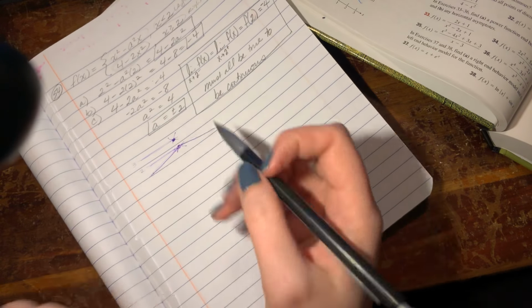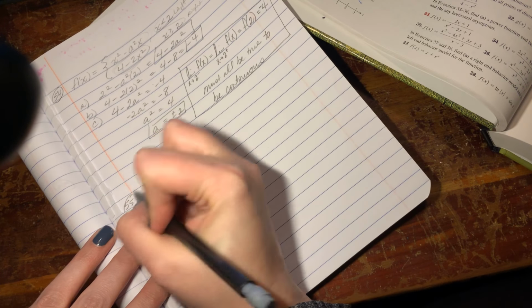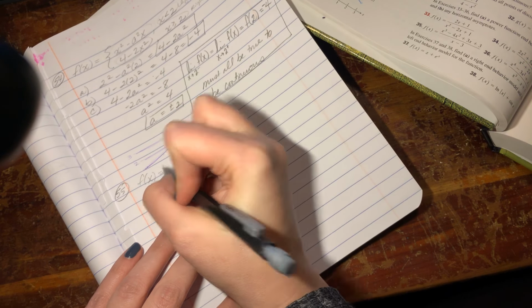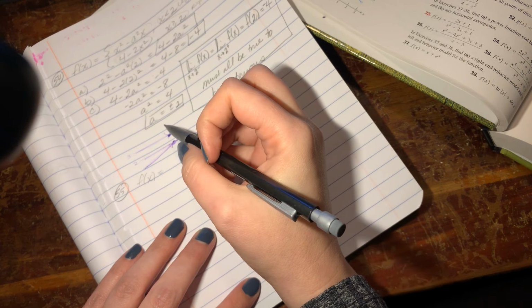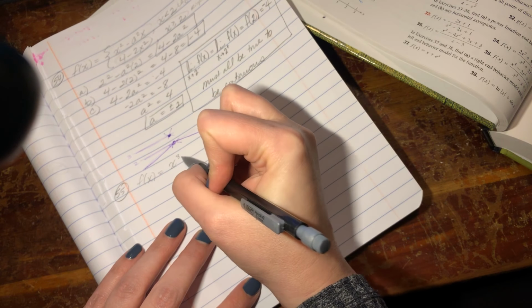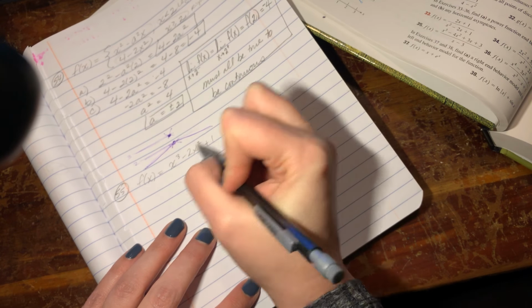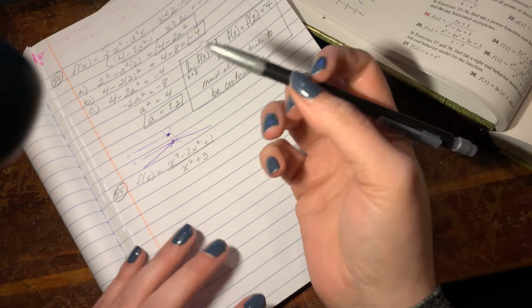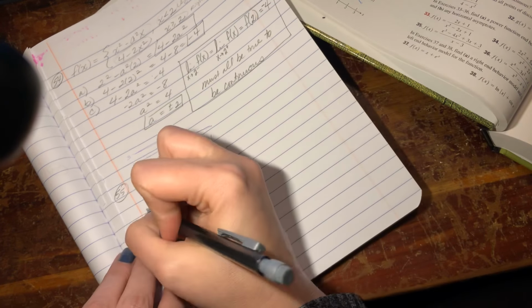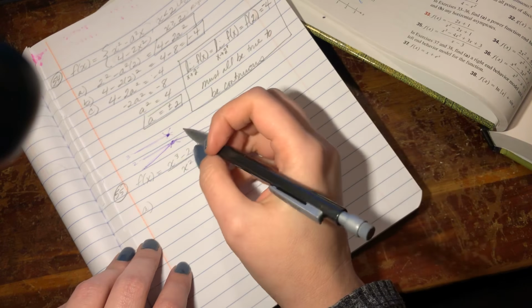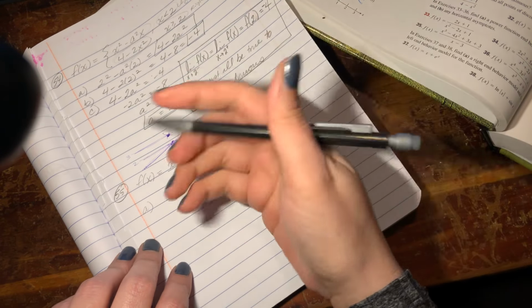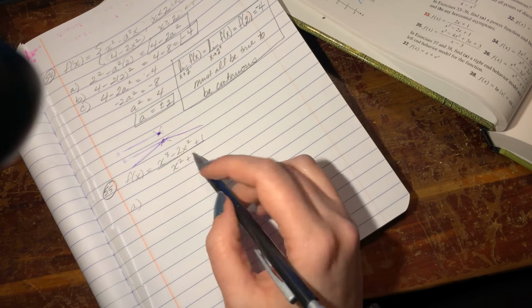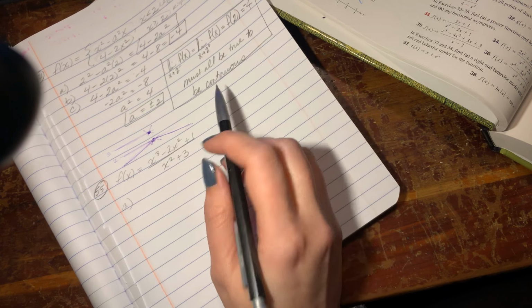Number 55. F of x equals x cubed minus 2x squared plus 1 over x squared plus 3. Find all zeros. A zero of a function is where the function equals 0. So I've got to actually factor this, okay?